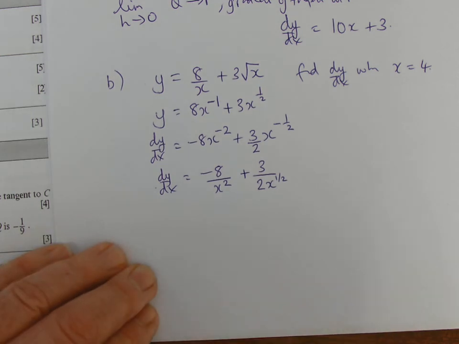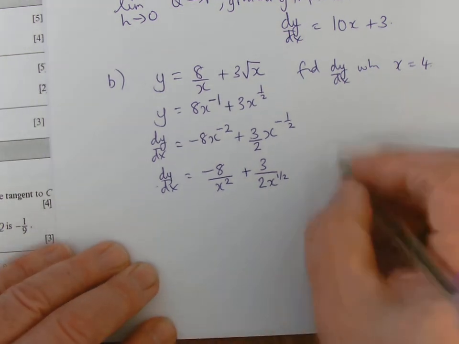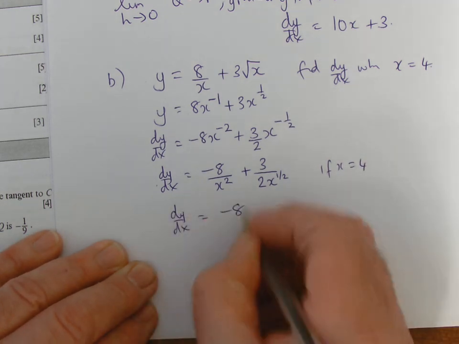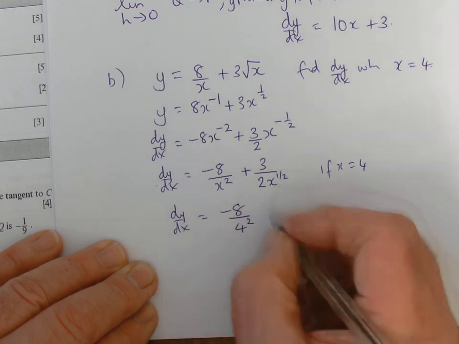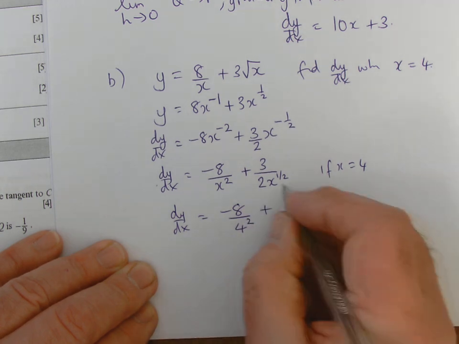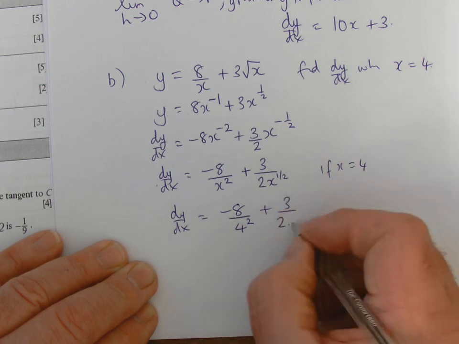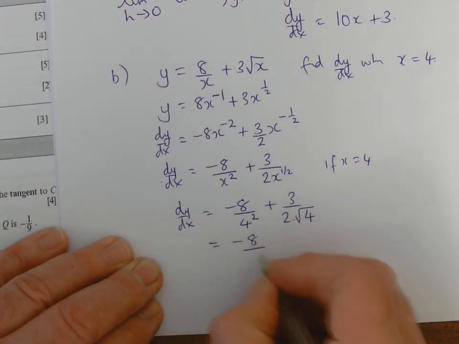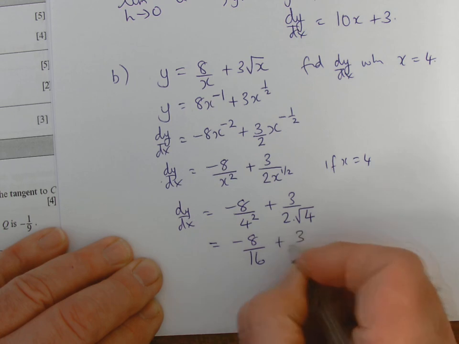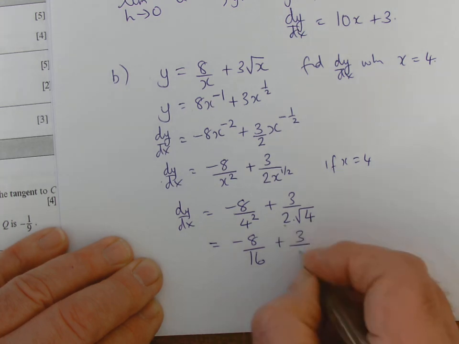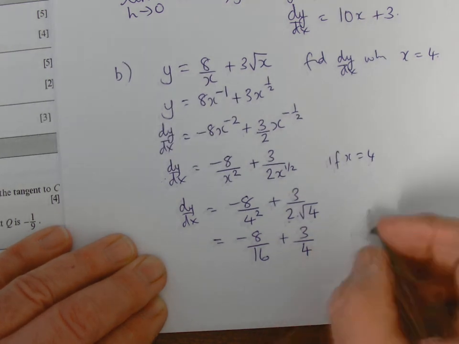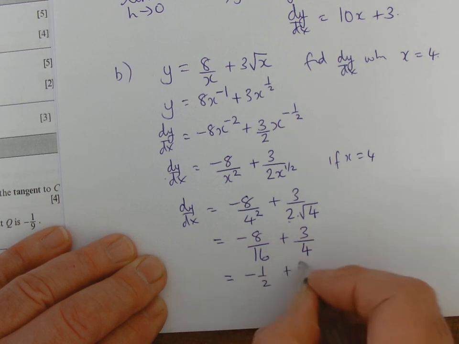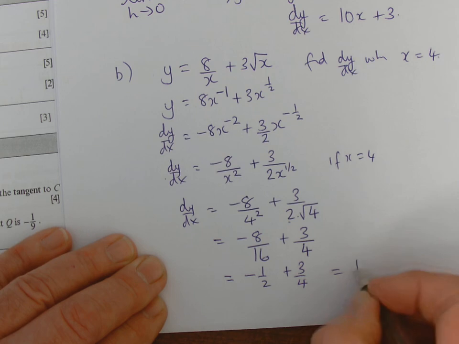Now I need to know this value when x is 4. So if x equals 4, then dy by dx will be minus 8 over 4 squared plus 3 over 2. Now x to the half is the square root, so that's the square root of 4. So it's minus 8 over 16 plus 3 over, square root of 4 is 2, 2 2's are 4 on the bottom line. Minus 8 over 16, so that's minus a half plus 3/4, and that equals 1/4.